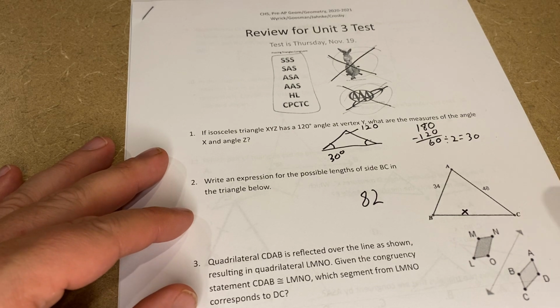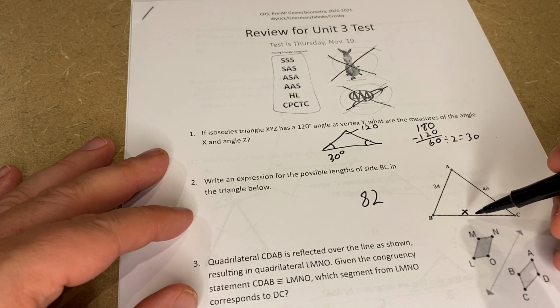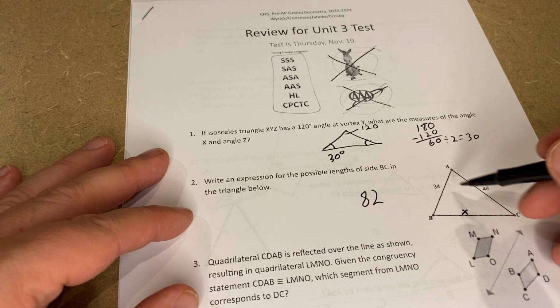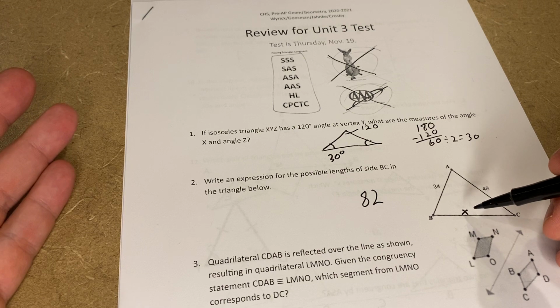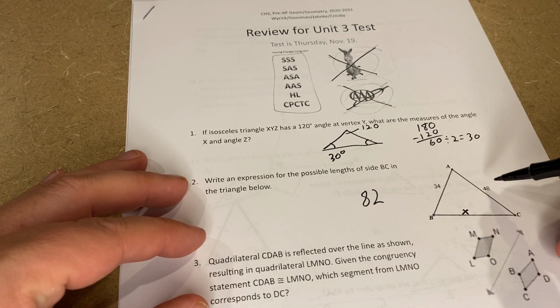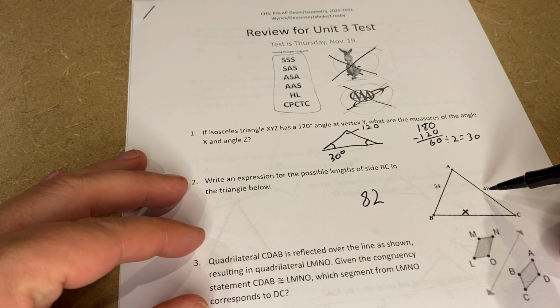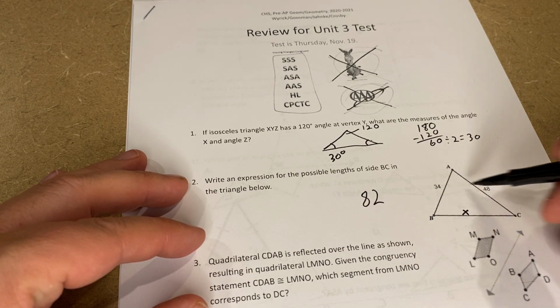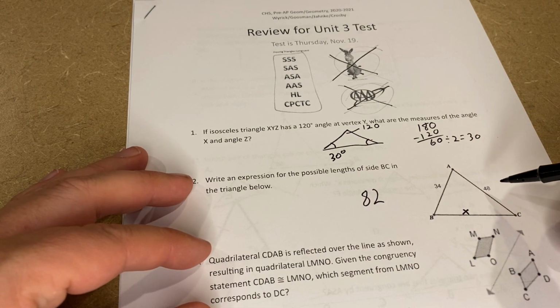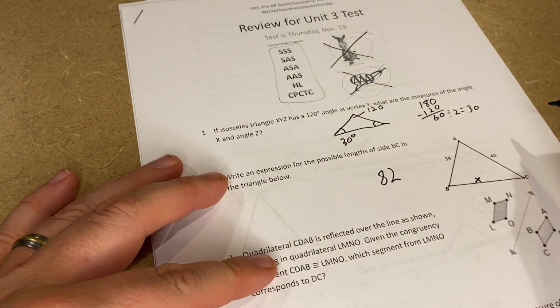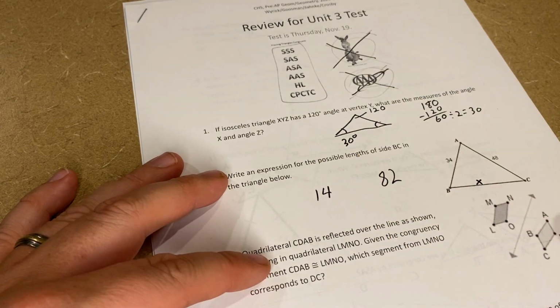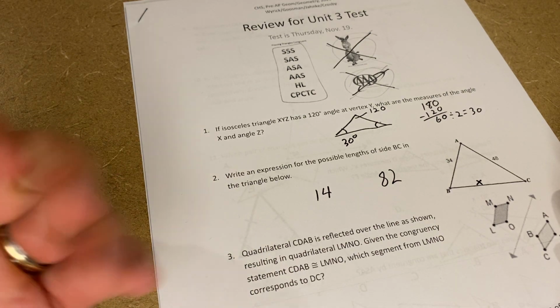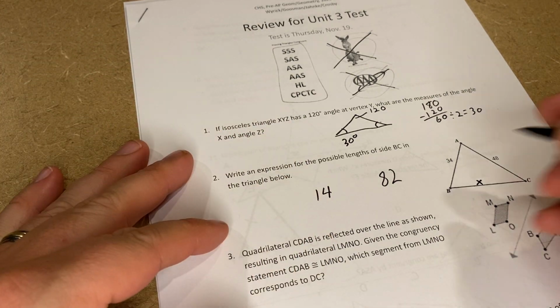Then what I'm going to do is I'm going to look at my smaller side. Whatever X is, if I add 48 to it, it's obviously going to be bigger than 34 because X can't be a negative number. So I really got to concern myself this direction. X plus 34 has to be more than 48. So I'm going to subtract these. 48 minus 34 is going to give me 14. So that's the low end of my range there. X has to be more than 14 so that this is not just a straight line.